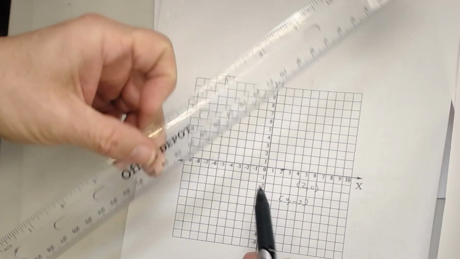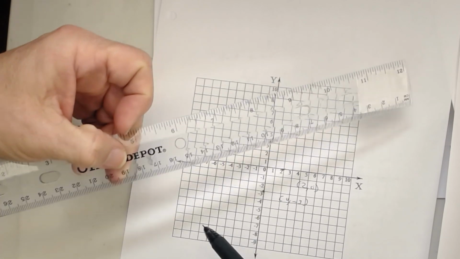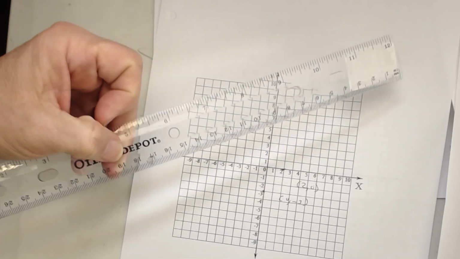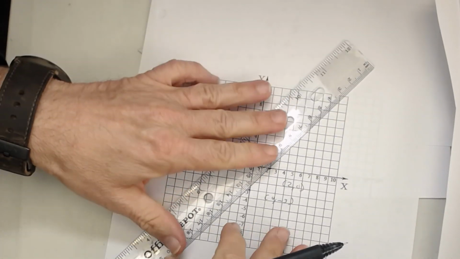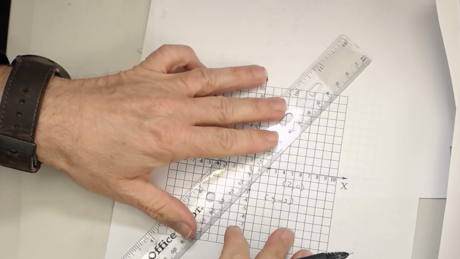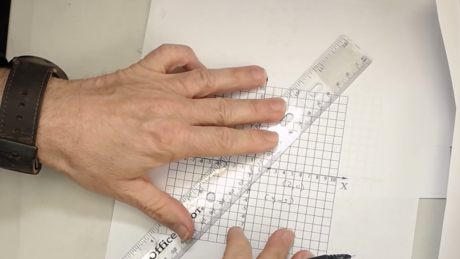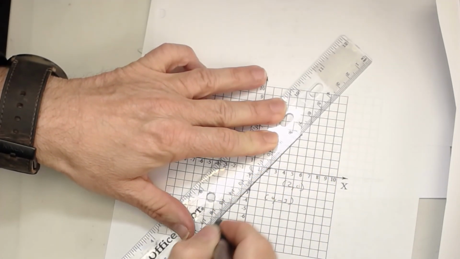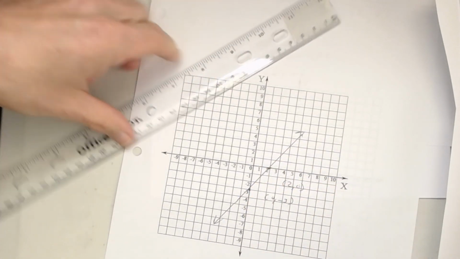But remember, all you did was plot the 2 points, but you haven't graphed the equation. The equation is a line. And that's all you do. You're done. That's all this is.